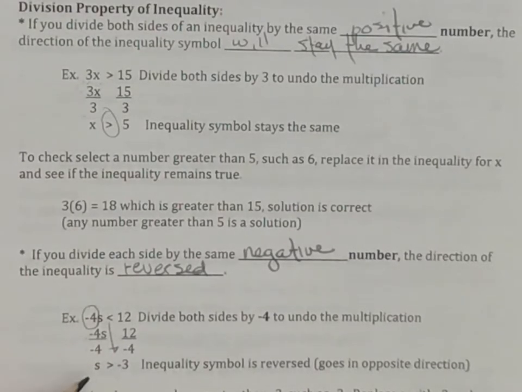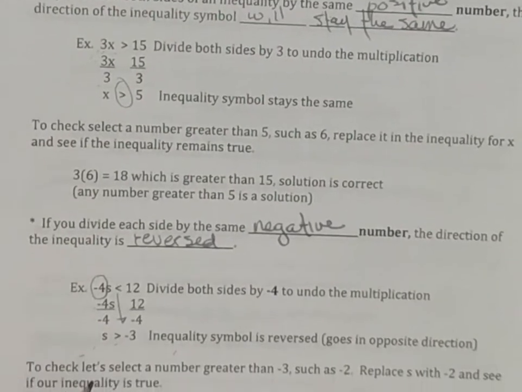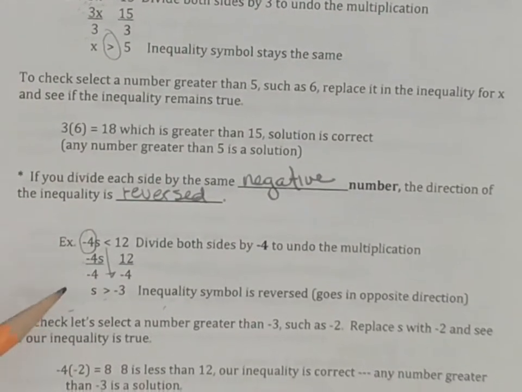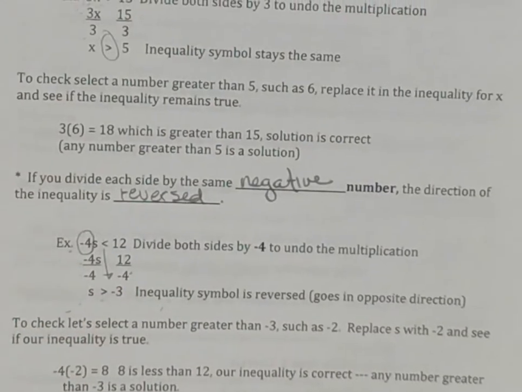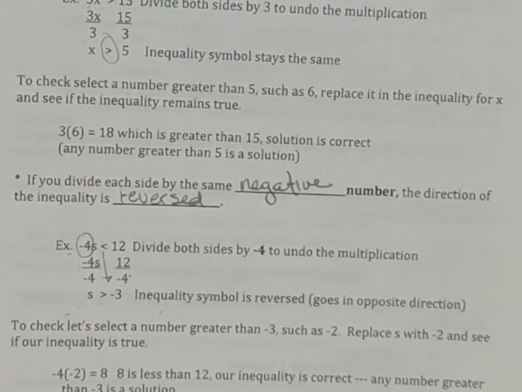So then s is going to be greater than negative 3, not less than negative 3. Don't forget to flip it. That's what all the students forget. If you don't believe me, let's try it. If s is greater than negative 3, let's try negative 2. Negative 4 times negative 2 is 8, and 8 is less than 12. So you can see that it has to be flipped.